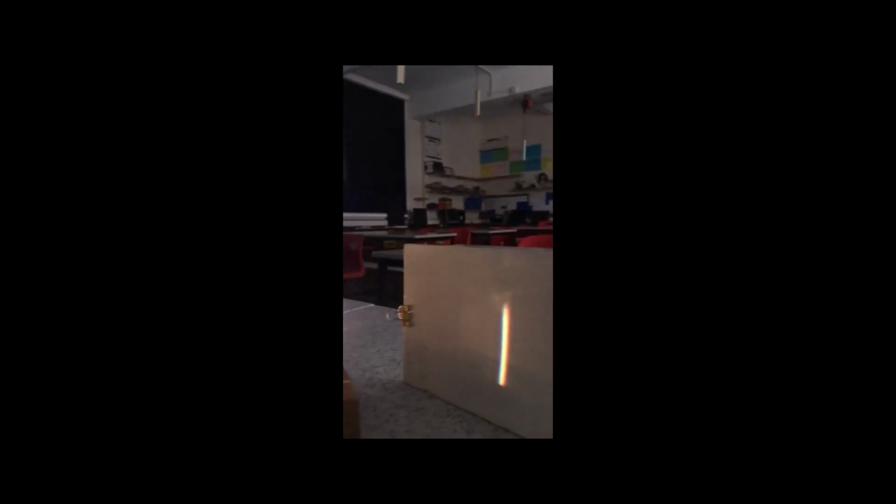And so you can see here that we have a light source, a prism to split the light where refraction occurs and different wavelengths travel at different speeds, and that means that when we look on this board here, we've split the light into different colours.